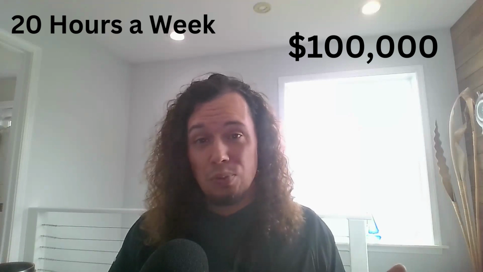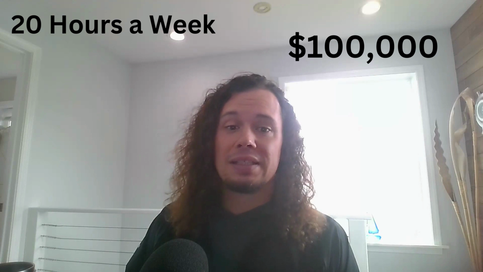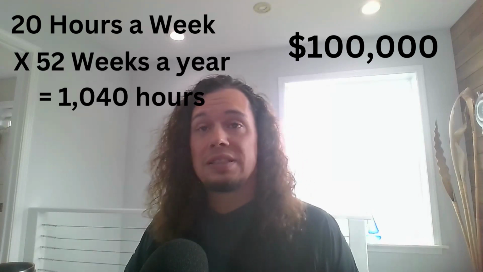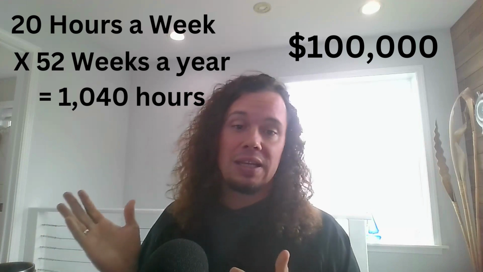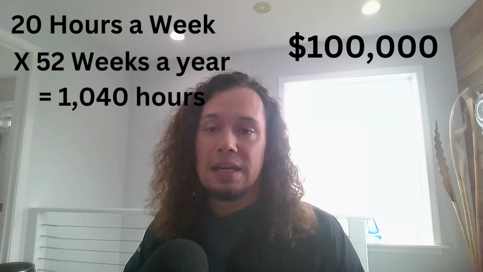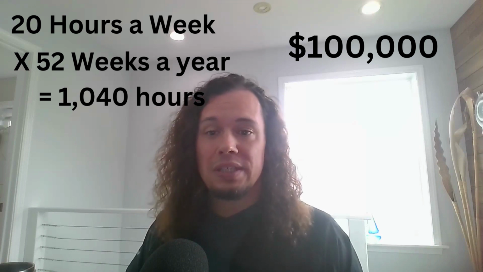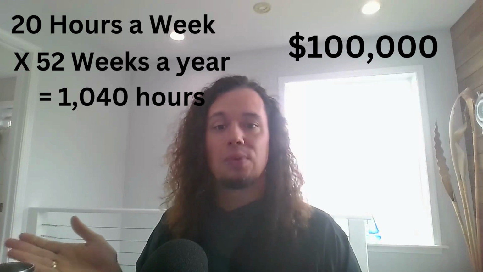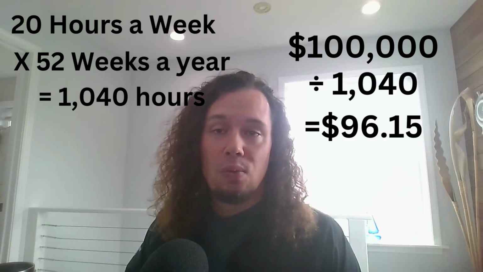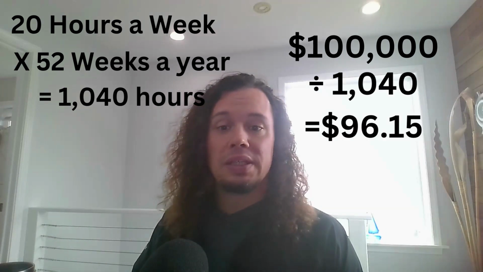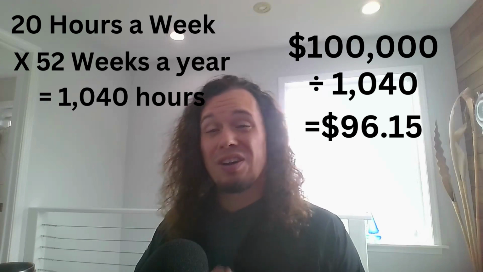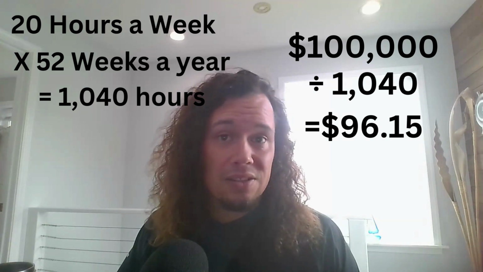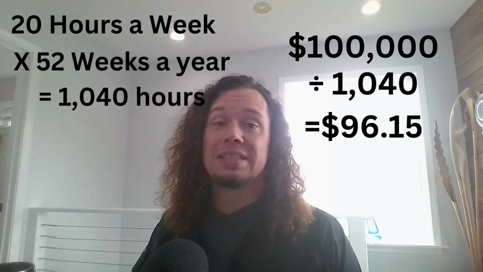So for 20 hours a week of work, overall, we have 20 hours times 52 weeks a year, you arrive at 1,040 hours. And what we need to do is take that $100,000 that we need to earn, and we're going to divide it by the 1,040 hours that we have to work, and that will give us our hourly rate, and that comes out to $96.15 an hour, which might seem a lot.